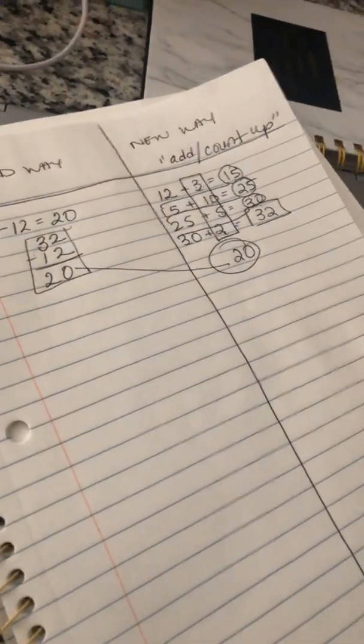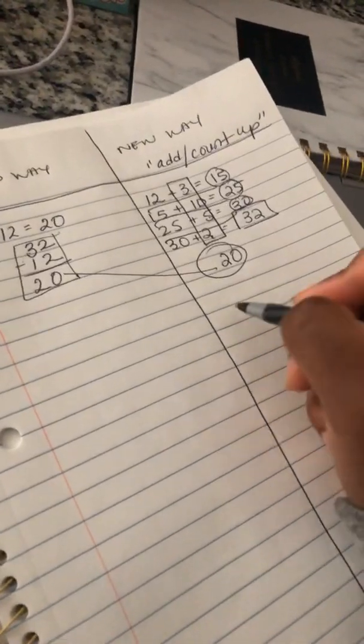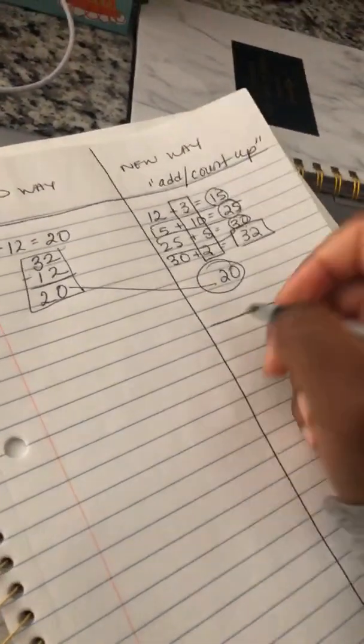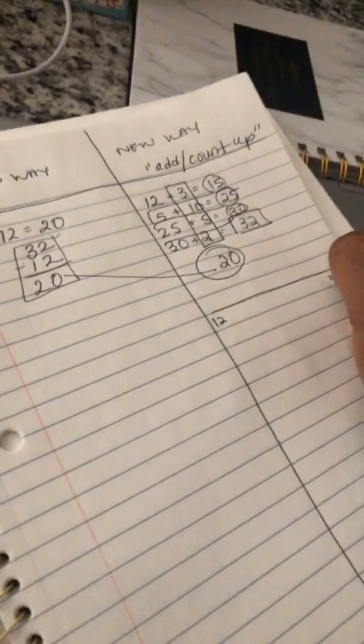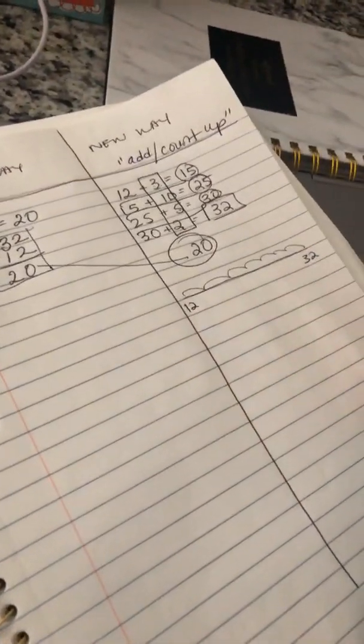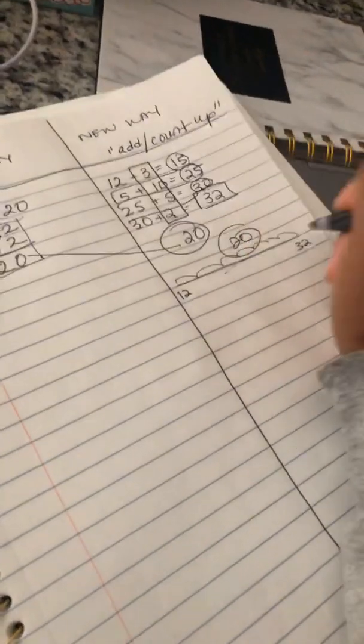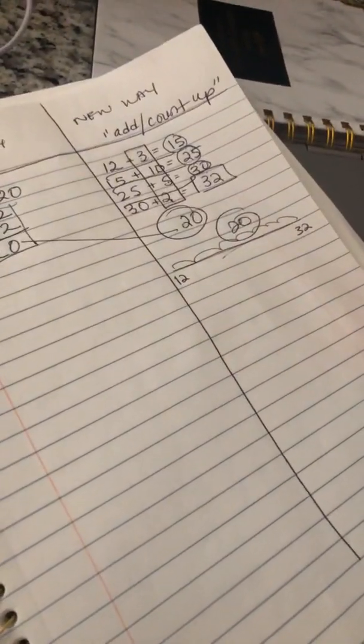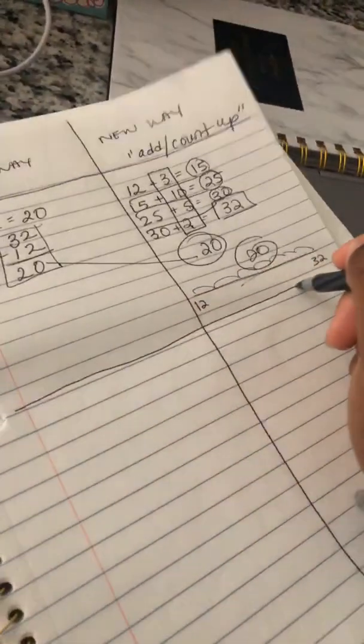You can also think of it as like a number line. If I had a number line and I'm going from 12 to 32, what did I have to jump to get to 32? You had to do 20 jumps to get to 32. All you're doing is counting up. All right, let's do another one.